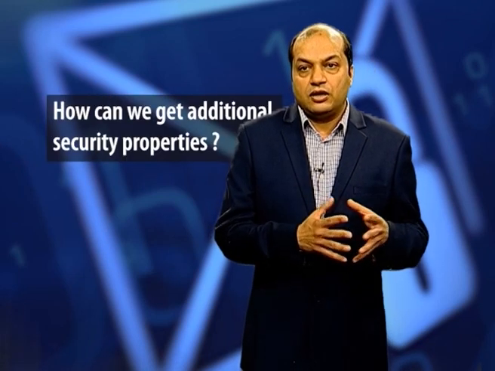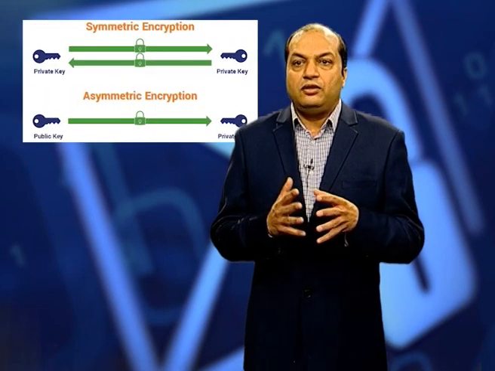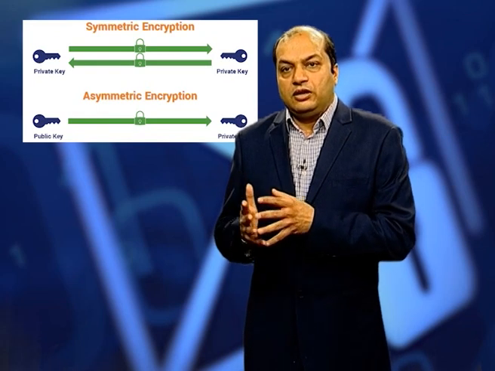Now, let us look at how we can get additional security properties and what security protocols should be implemented on top of the protocols which are already provided for security in the conventional email service. We have already seen public key cryptography and symmetric key cryptography and their uses in various applications. Now, here we will see how both of these can make our email exchange more secure.